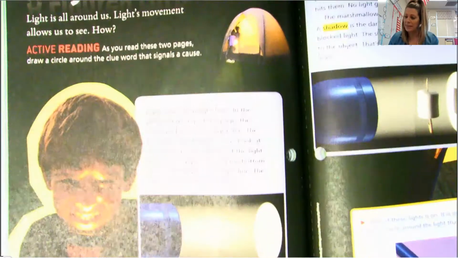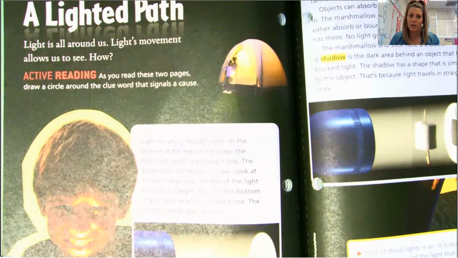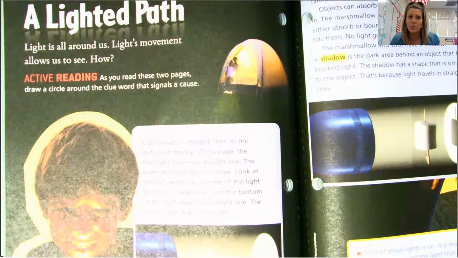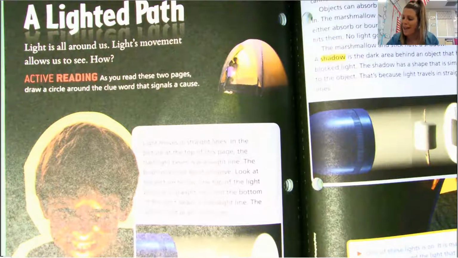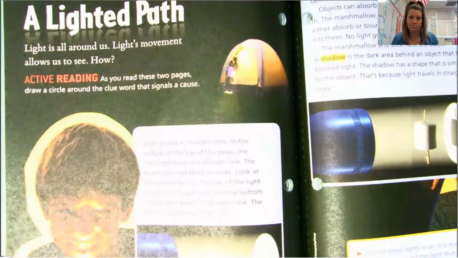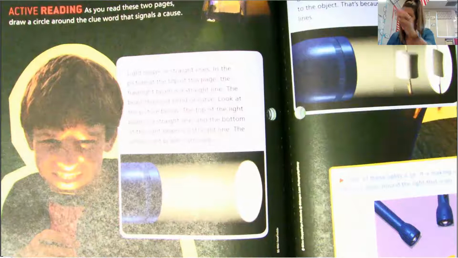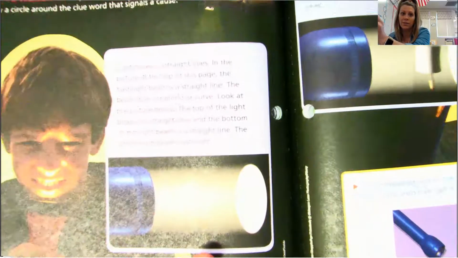Okay, a lighted path. So you're reading along with me. Light is all around us. Light's movement allows us to see. How? All right, well, let's go ahead and dig in and find out.